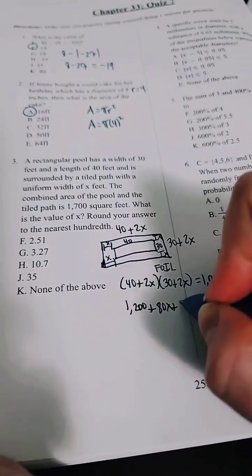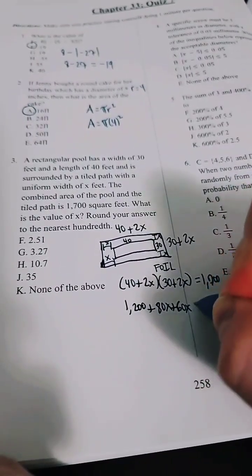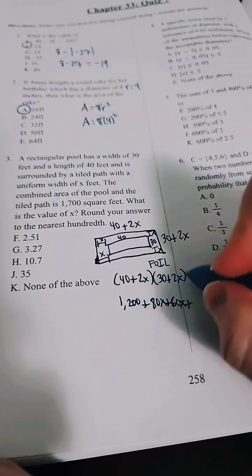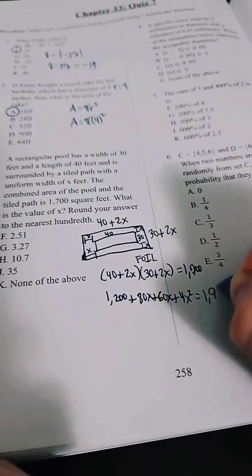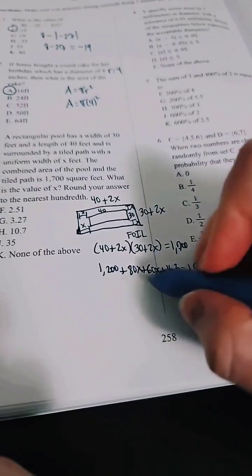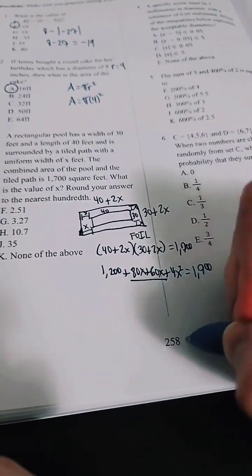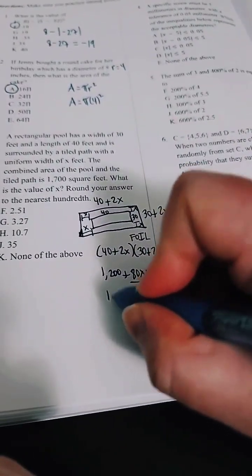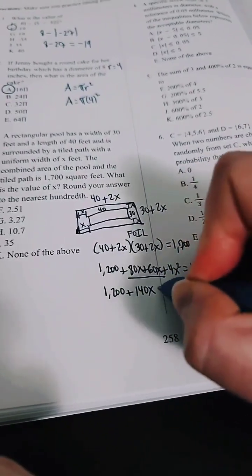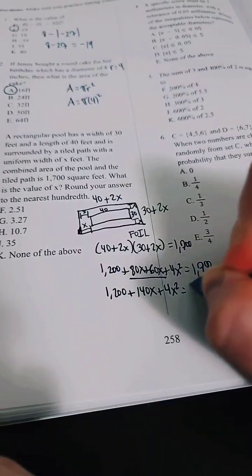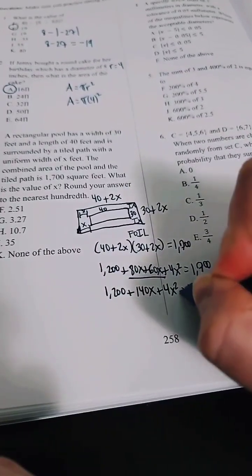Then we have 40 times 2x, which is 80x, plus, on the inside, 2x times 30, which is 60x, plus the last term, 2x times 2x, which is 4x squared. That's going to be equal to 1,700. So we combine these terms in the middle, and that gives us 1,200 plus 140x plus 4x squared is equal to 1,700.